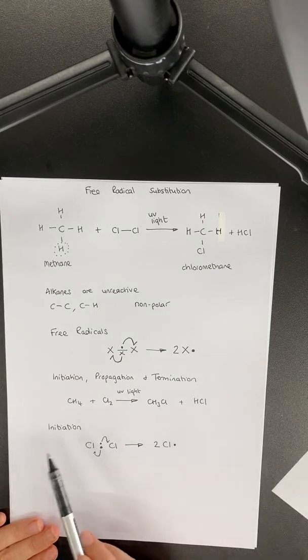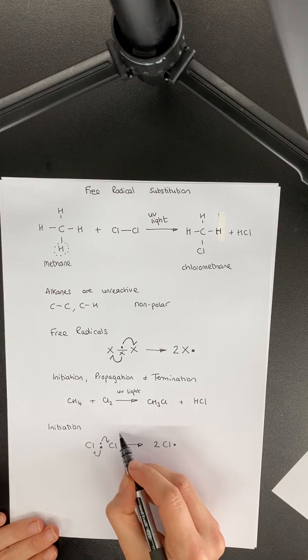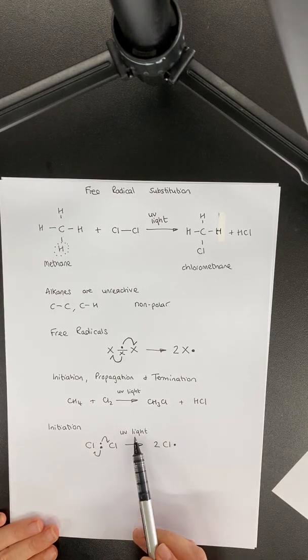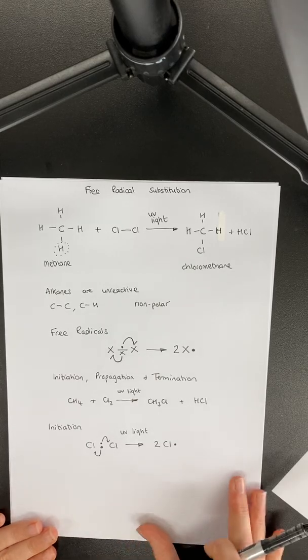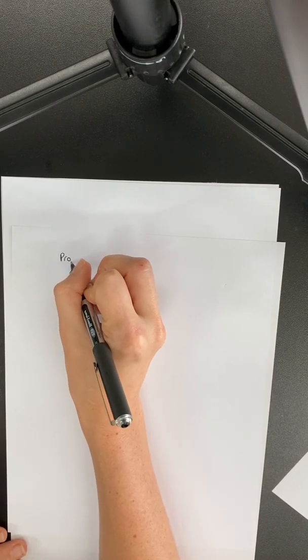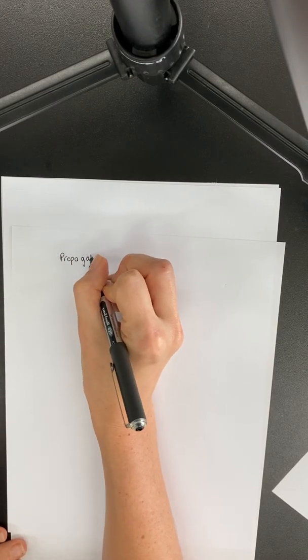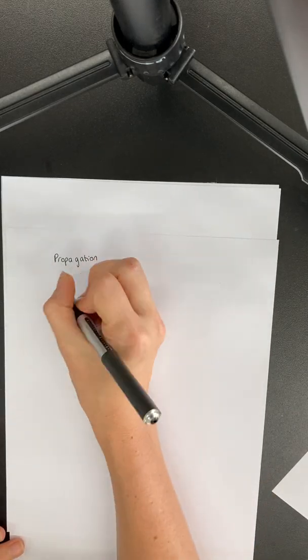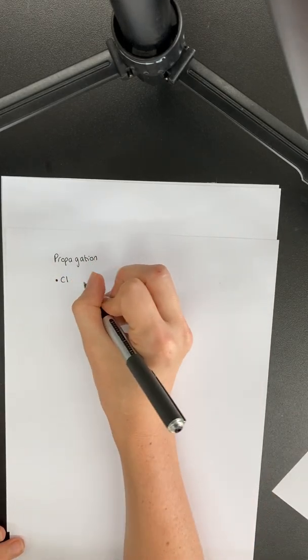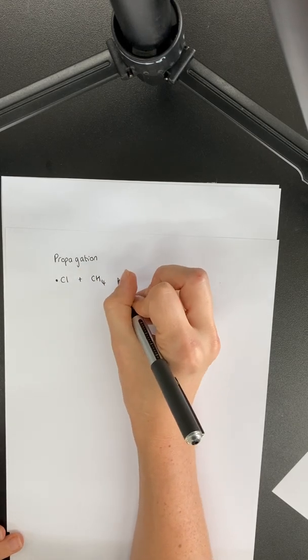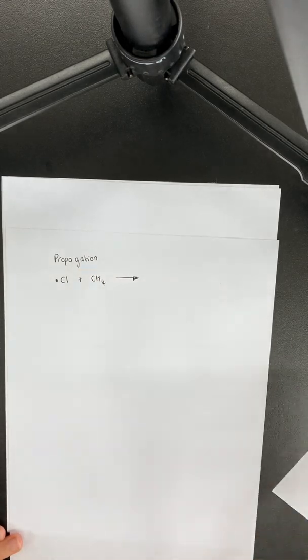So the initiation step is always the production of the free radical by shining UV light on the halogen molecule. The propagation step is what happens when the radical reacts with the methane. So we've formed the chlorine radical, it's highly reactive, and it will react with the methane.